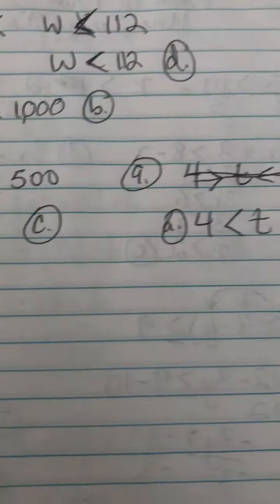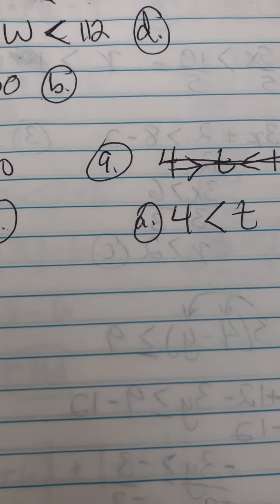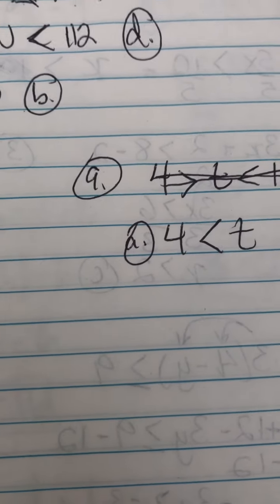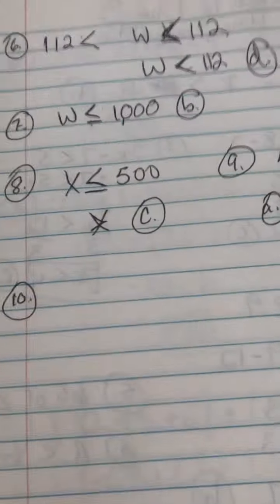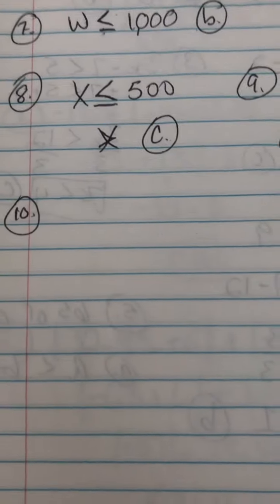All right, and we are done, you guys. Whoa, that seemed like it took 30 seconds to get through. All right, number 10. Here we go. Last one for today, family. For the week, rather, and then we'll start fresh on Monday.